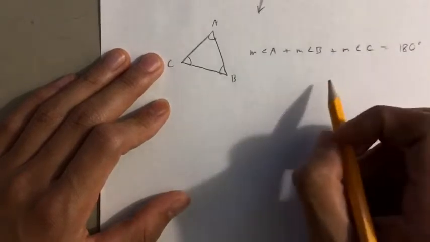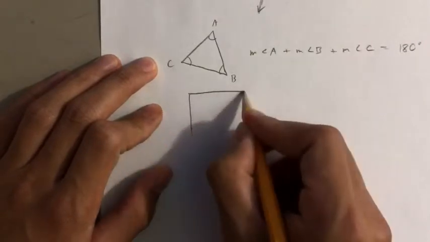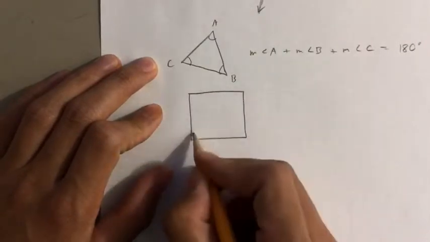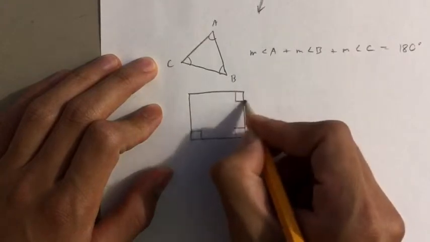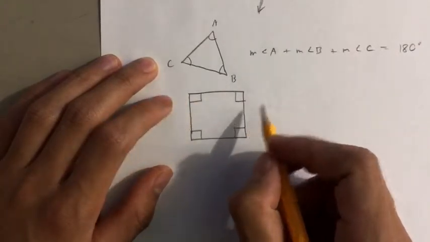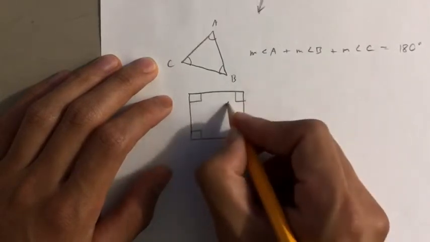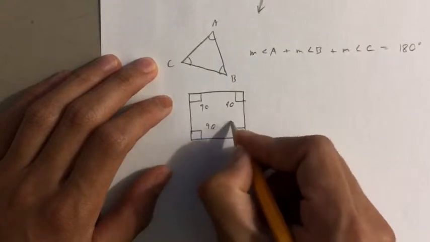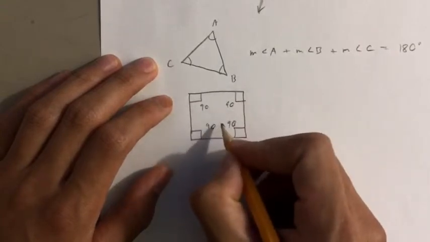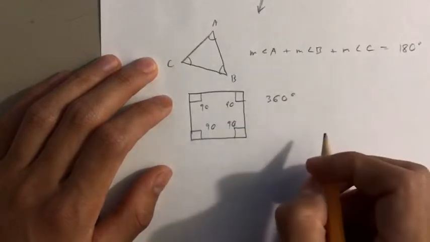And that's true for all triangles. For rectangles or squares, they're quadrilaterals, meaning they have 4 sides, but they all have the same angle measure, and that's 90 degrees, 90 degrees, 90 degrees, 90 degrees, and 90 times 4 is 360 degrees.